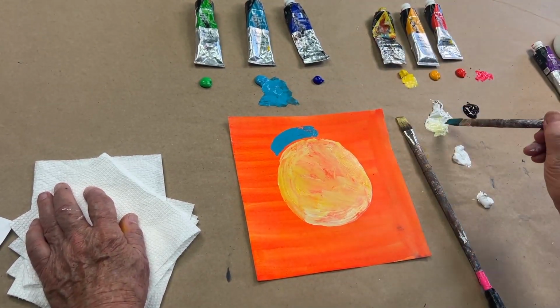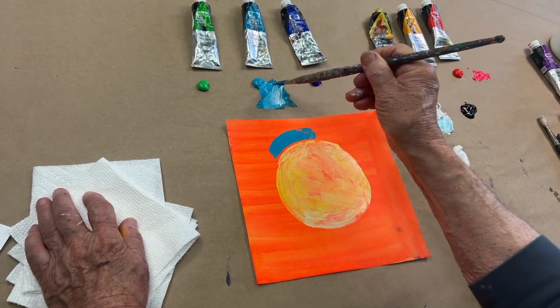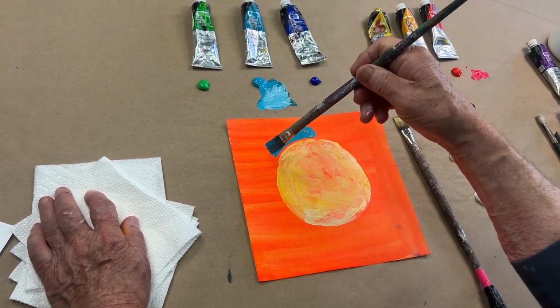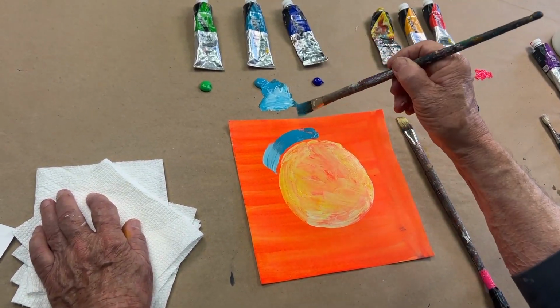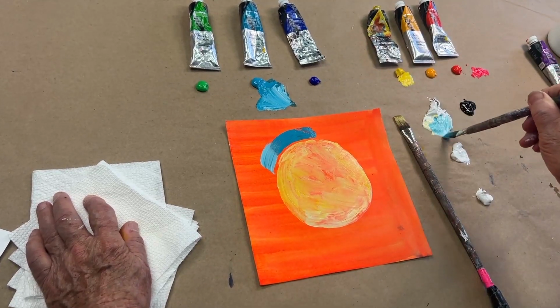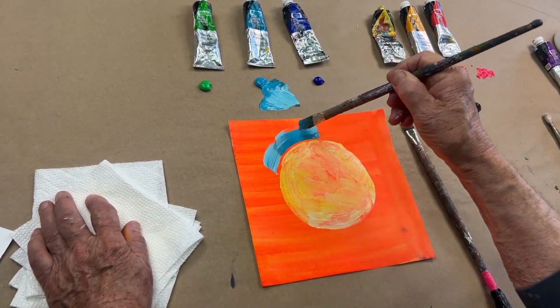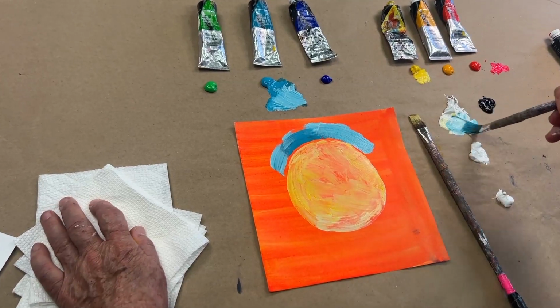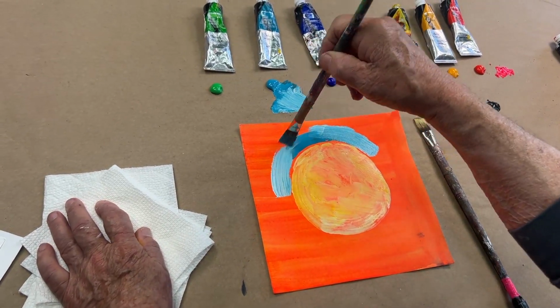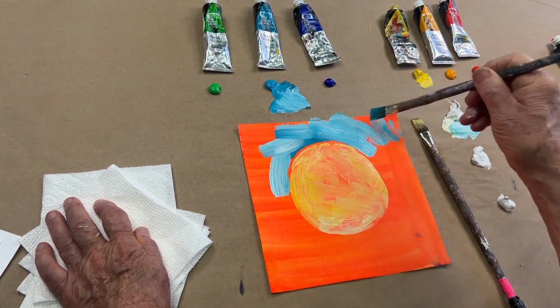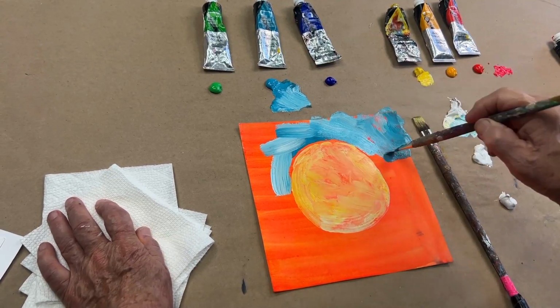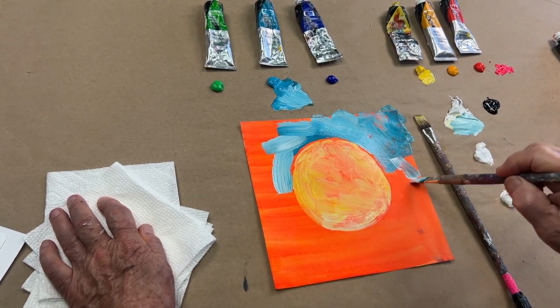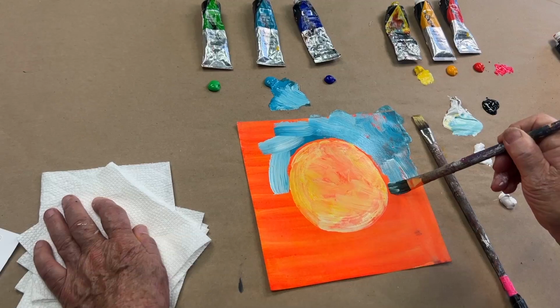I'm going to add some white to that, again, to make it opaque. I don't want the orange to affect the actual color of the blue. It might turn it into kind of a yicky color. So make it more opaque, letting some of that orange peek through. There you go. All over, in, out. Again, let some of that orange peek through. That's what gives it its je ne sais quoi.